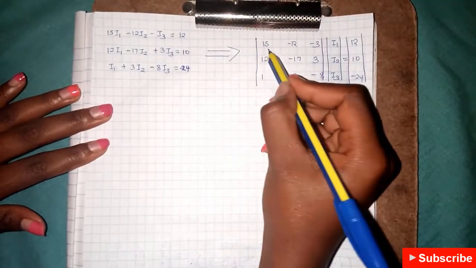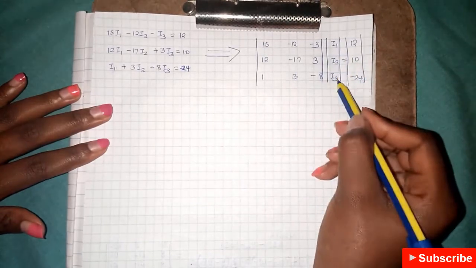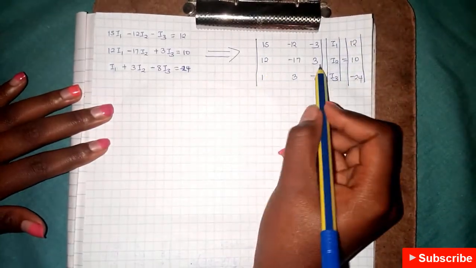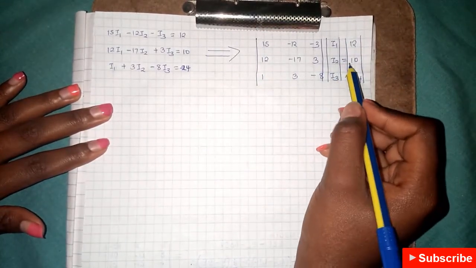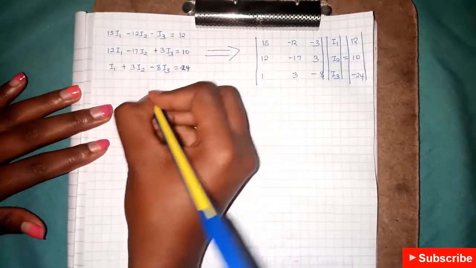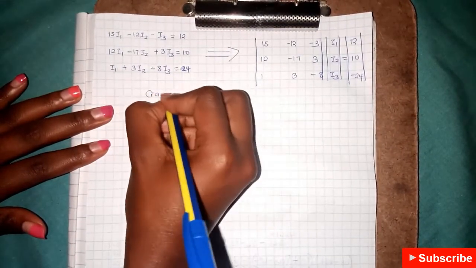And therefore, remembering your matrices, this multiply by this should give you this first one, this multiply by this should give you the second one, and so on. So now we can apply Kramers rule.